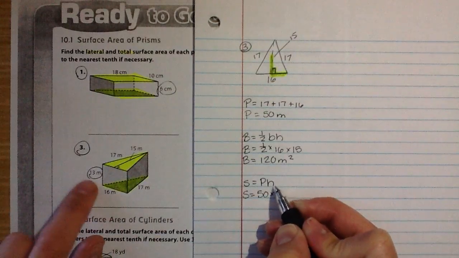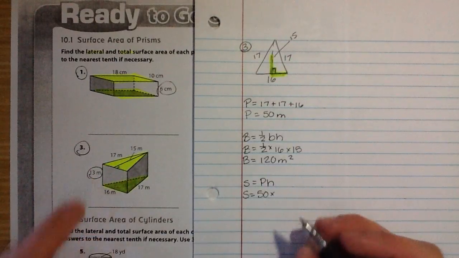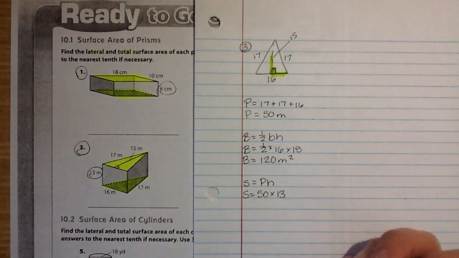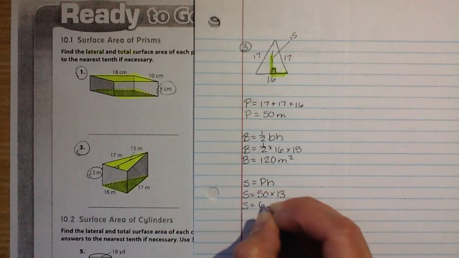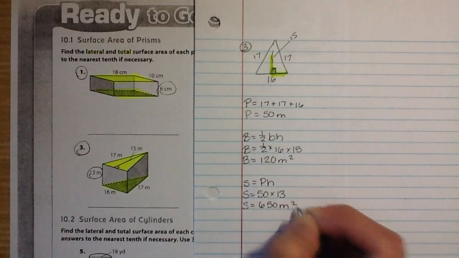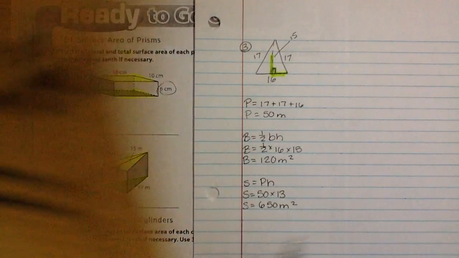So again, the only time we look back to the prism and figure out how far apart those bases are is 13 meters. 50 times 13 will give me 650 meters squared. So that is the lateral surface area.